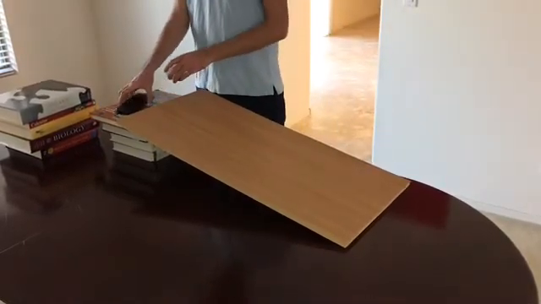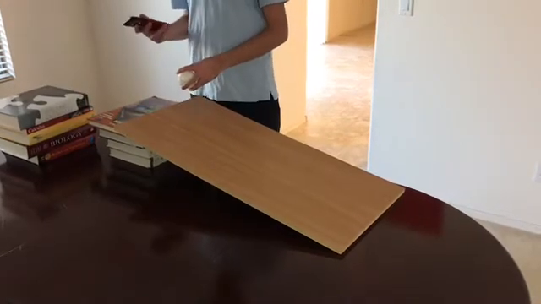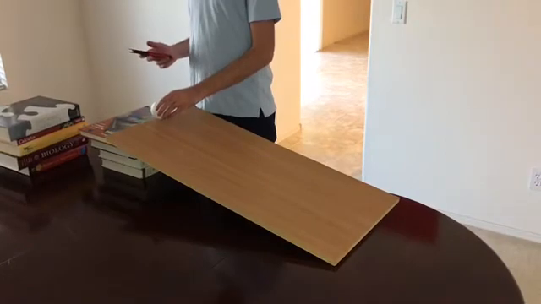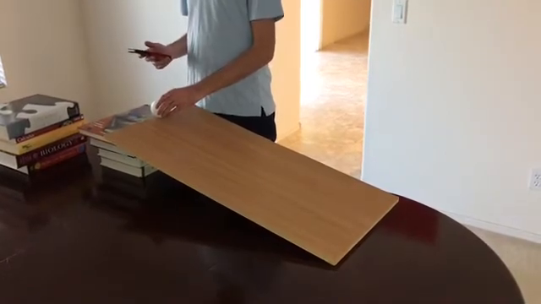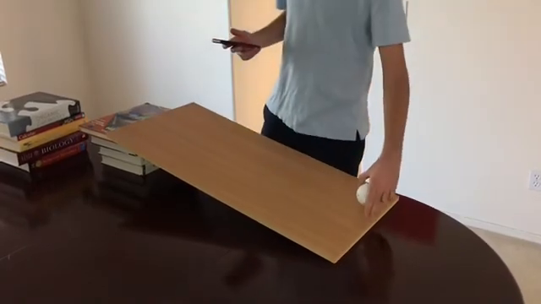In order to do this, all I'm going to do is get a timer ready. I'm going to place the ball at the top of this board, and I'm going to let it roll all the way down to the bottom of this ramp.